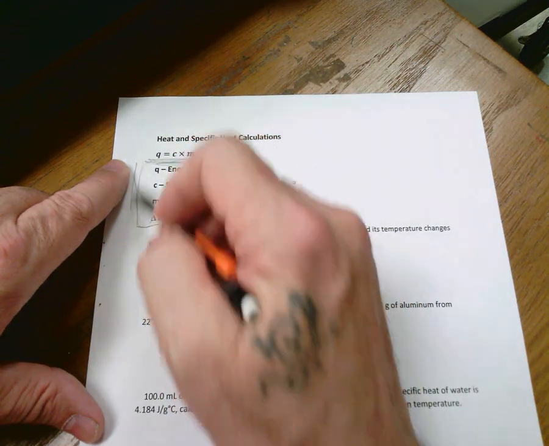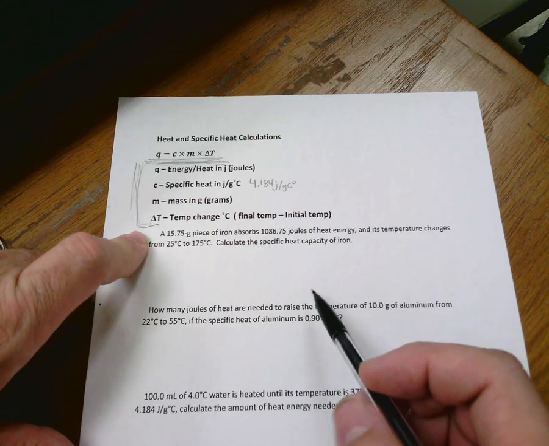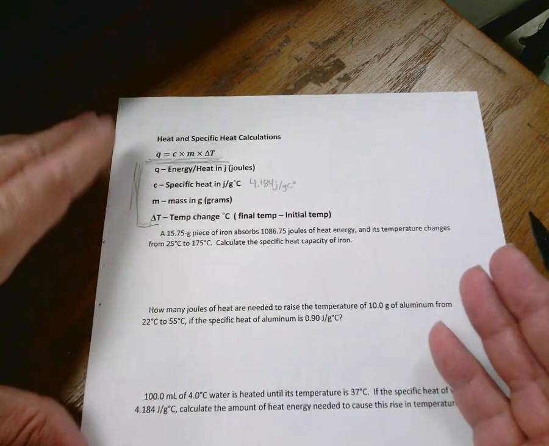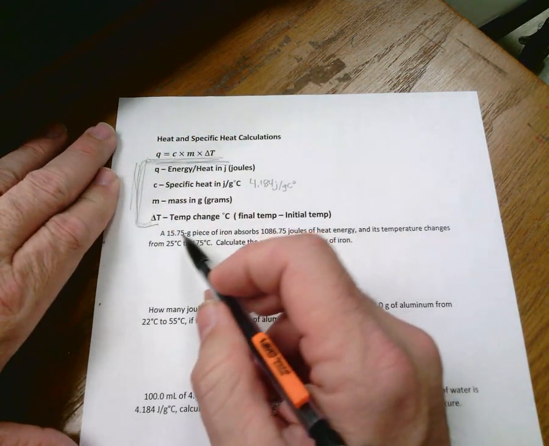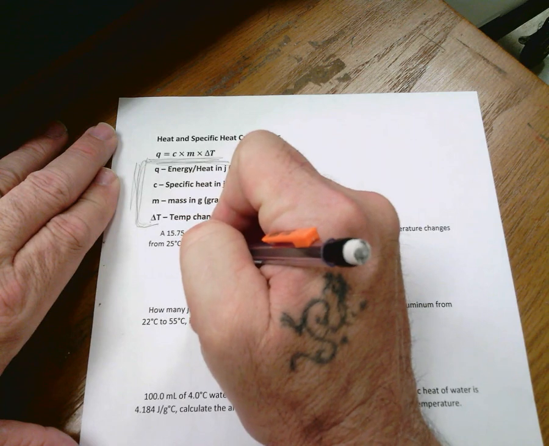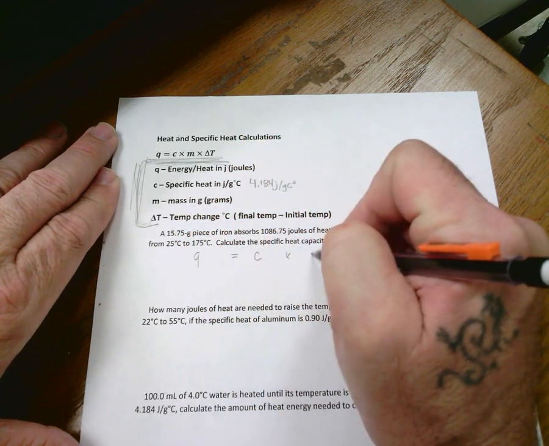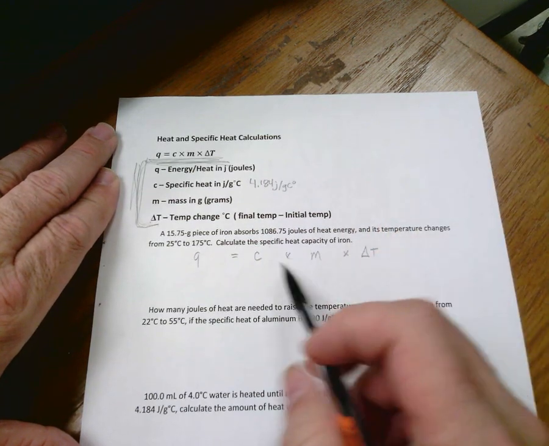And you may notice on the performance final, I asked you what this stuff is. A lot of you didn't know. A lot of you said that C was the joules. You just didn't know. So you've got to remember this stuff right here. But the way I tackle this is I write down the equation, and I put in what they've given me.